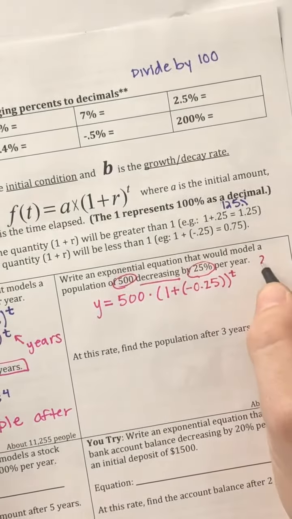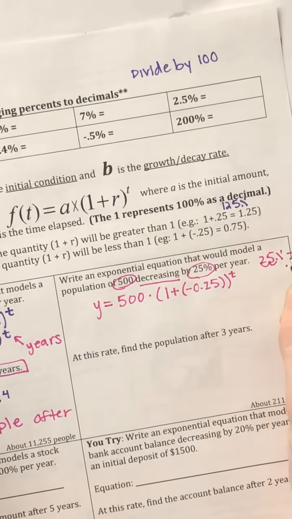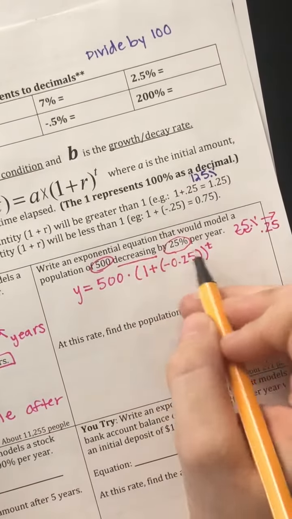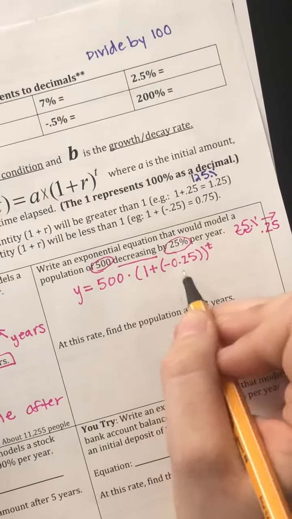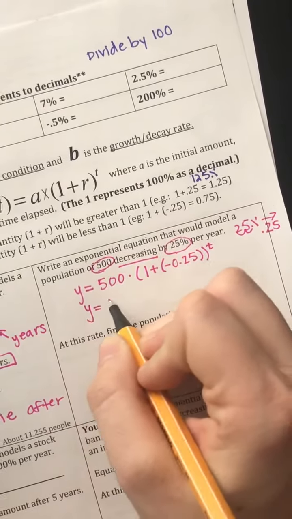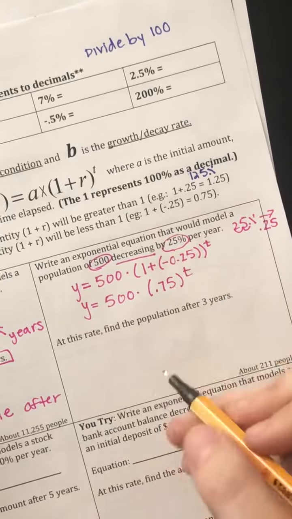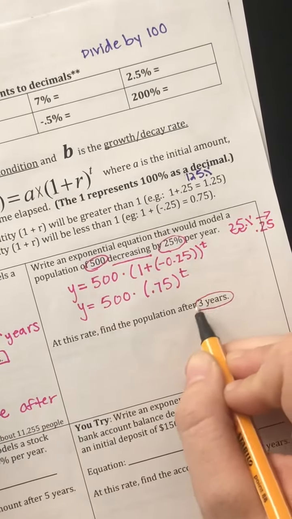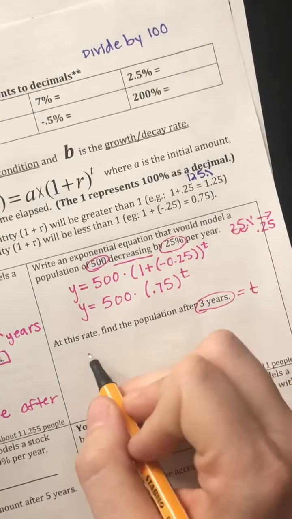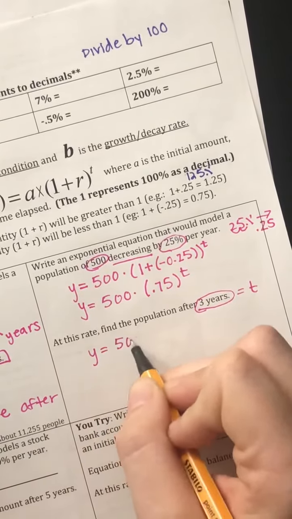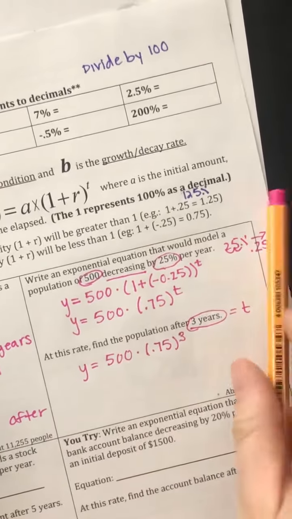What that means, I took that 25% and I converted it by moving the decimal 2 to the left to get 0.25. What that in turn is going to do is decrease this, right? I had 100%, but it decreased by 25%, so it makes sense that I'm going to get 0.75 here. So y is going to equal 500 times 0.75 to the t. It says find the population after 3 years, and this is the same as the other problem. T is going to represent our 3 years. So we're going to say y equals 500 times 0.75 to the 3rd power.